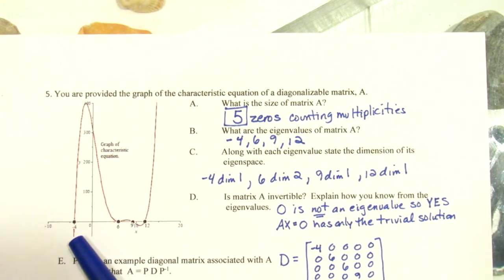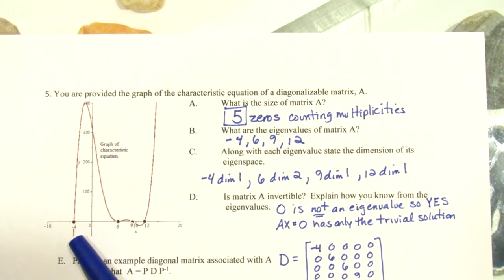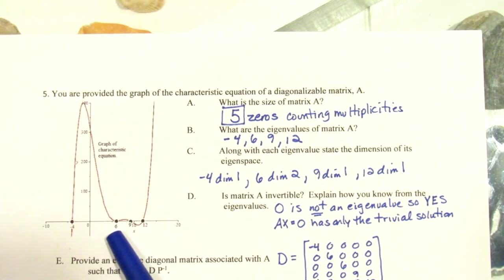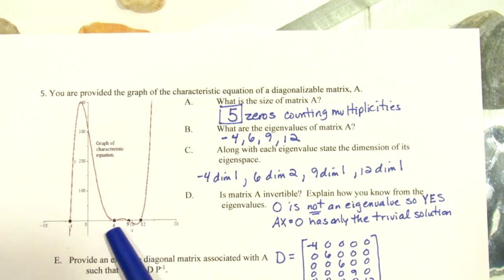Now the graph just slices through at -4, 9, and 12. So each of those have multiplicity 1. But around 6, it bounces on the x-axis, and right in that neighborhood, it looks like a little mini parabola. So 6 has multiplicity 2.